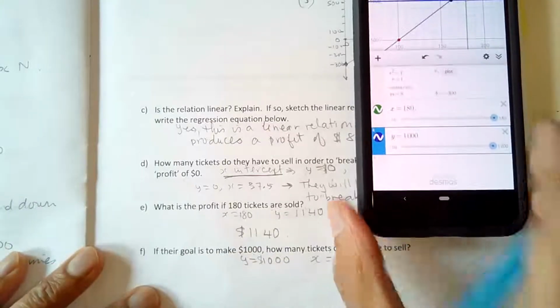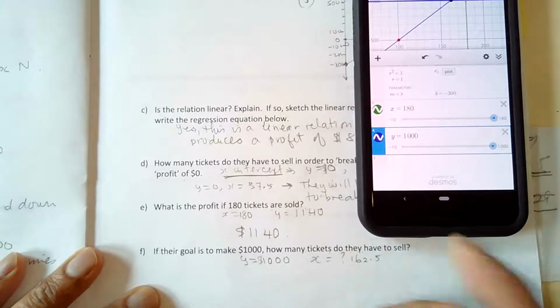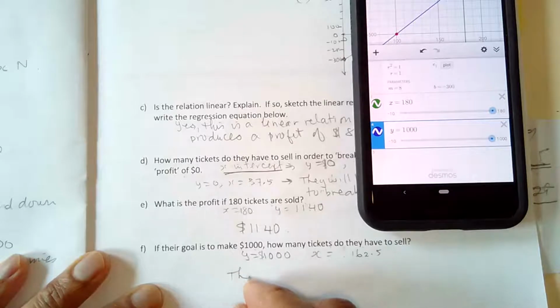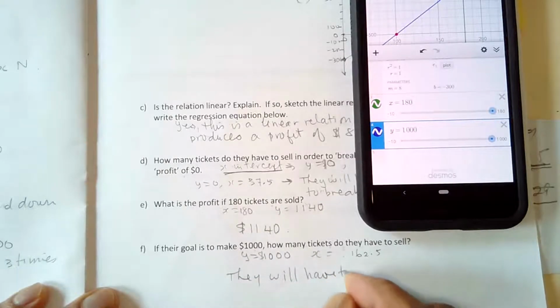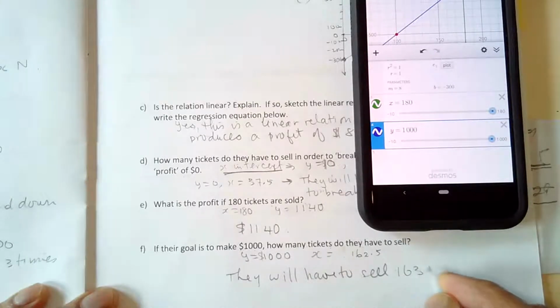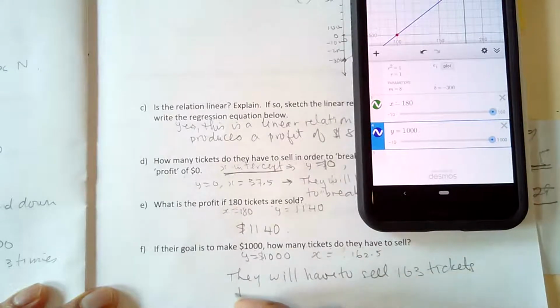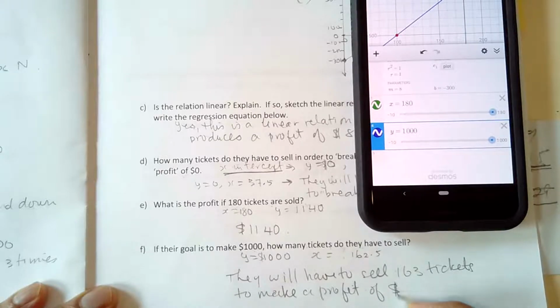That will give me 162.5, so they will have to sell 163 tickets to make a profit of $1,000.